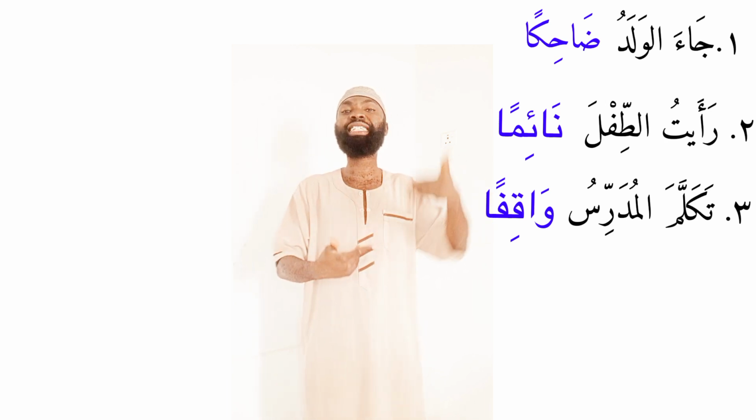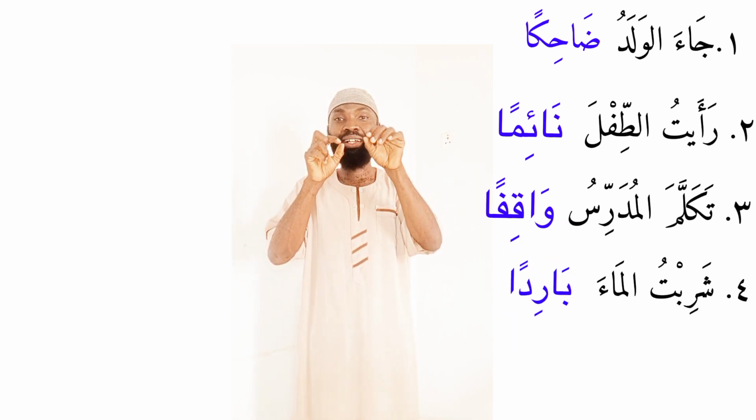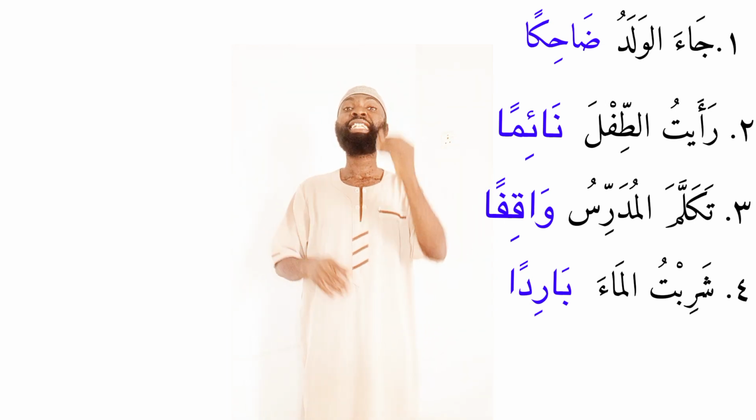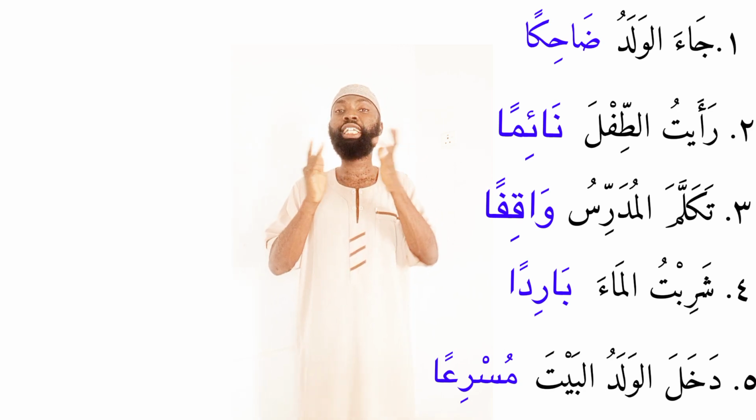The third one says, Takallama al-mudarrisu waqifan. The teacher spoke while standing, or he talked standing. We have Sharibtul ma'a baridan. I drank water cold, meaning I drank water while it is in the state of coldness. Then we have Dakhal al-waladul bayta musri'an. The boy entered the house rushing, or running fast. This is the condition in which he entered the class.